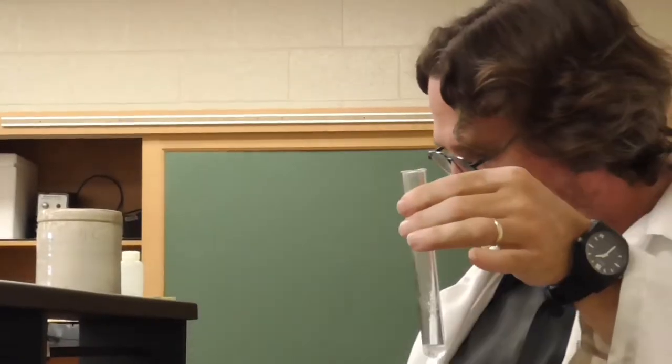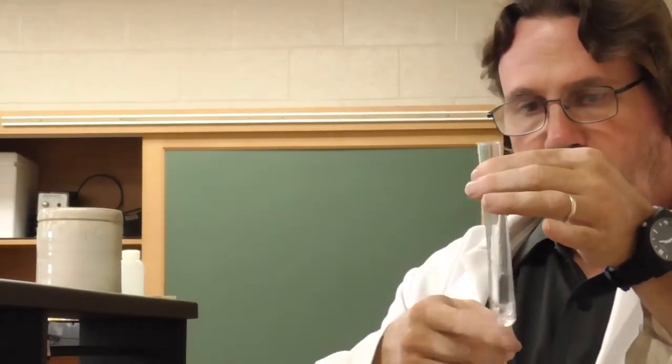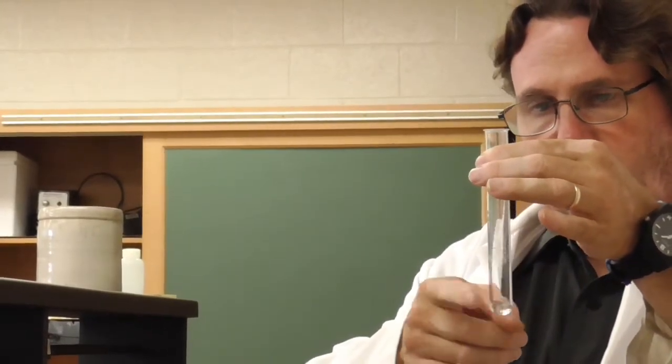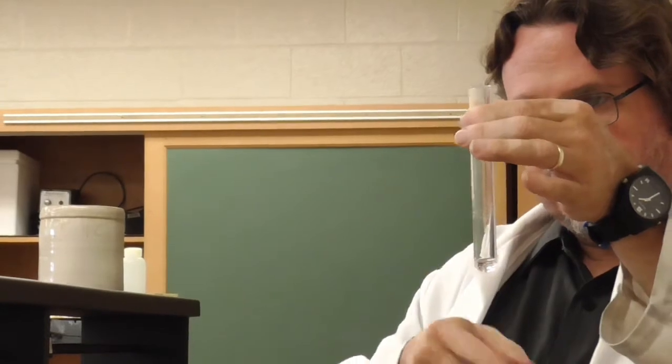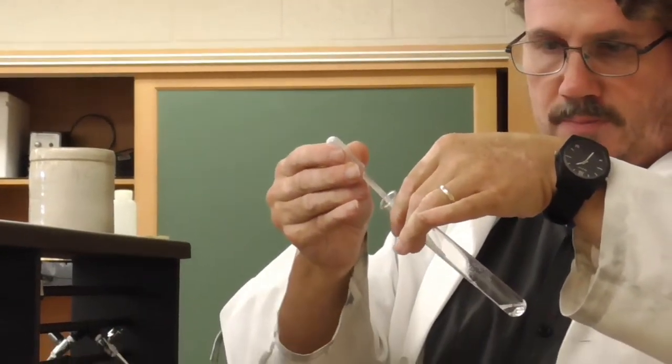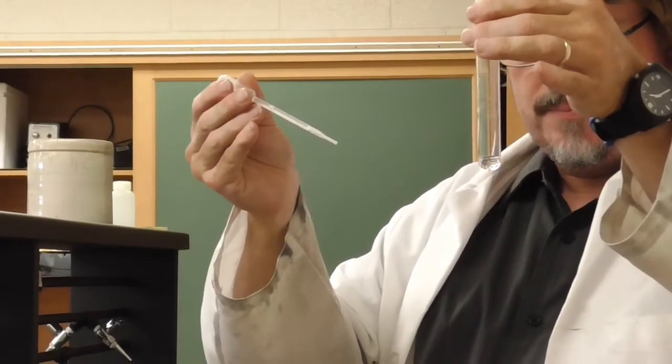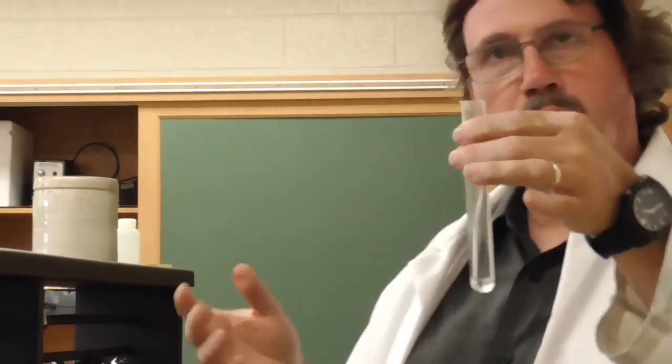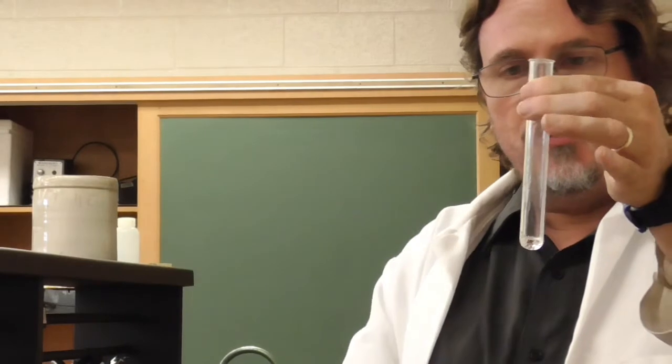Just a little bit more bubbling that time when I added it. So let me stir it well, mix it well, and test it with just another drop or two. No more fizzing, no more bubbling, so it's fully reacted.